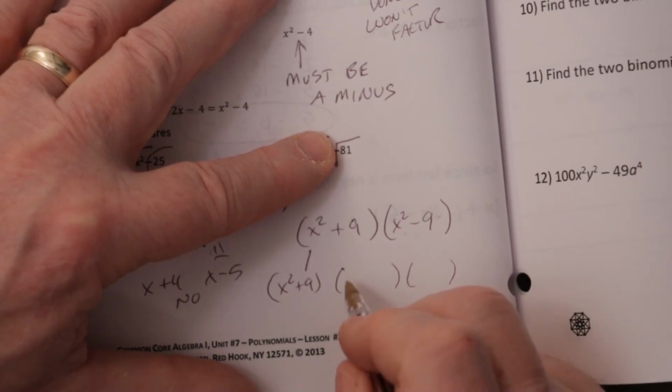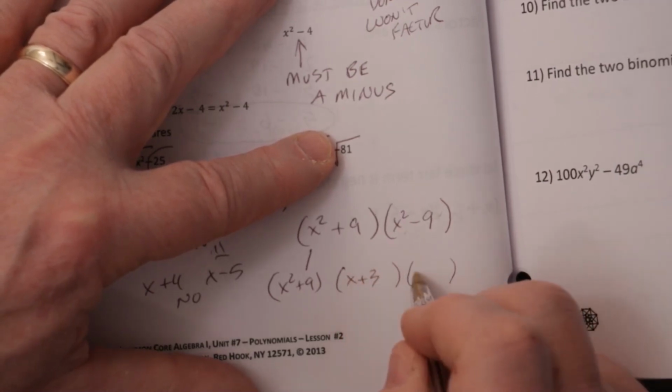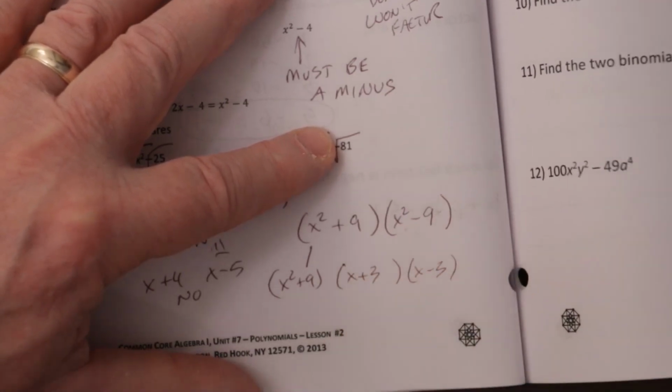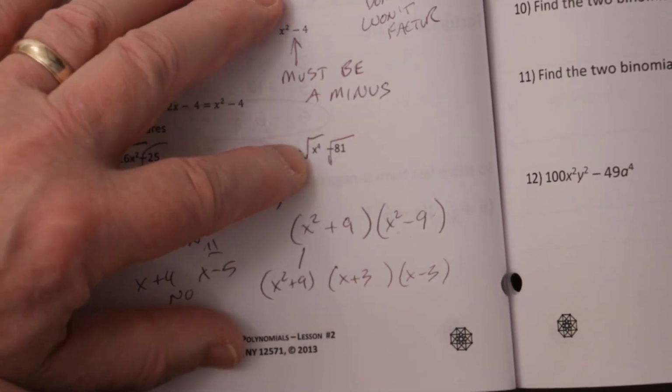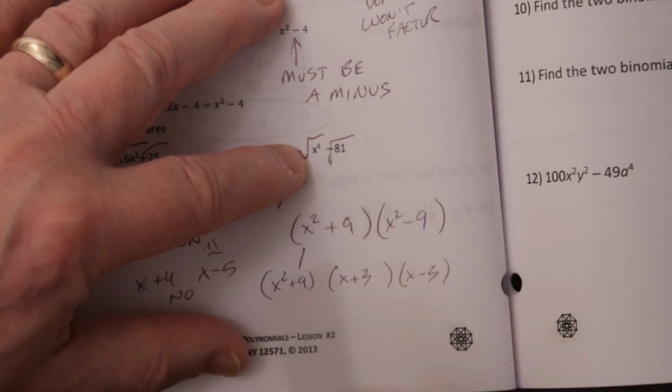And that's going to give you an x plus 3 and an x minus 3. All right. So once again, if you see that x to the 4th, be really careful about it, because once you do that square rooting, you're probably going to have one that you can do again.